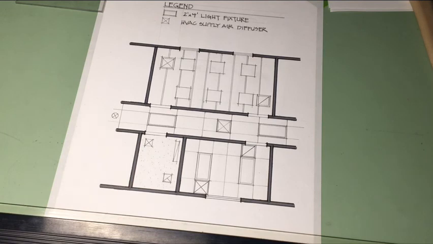All right, so there is your example on how to draw a reflected ceiling plan. And again, I kind of focused on commercial type construction, and hopefully that will help you get through your assignment for your final and getting your reflected ceiling plan laid out.